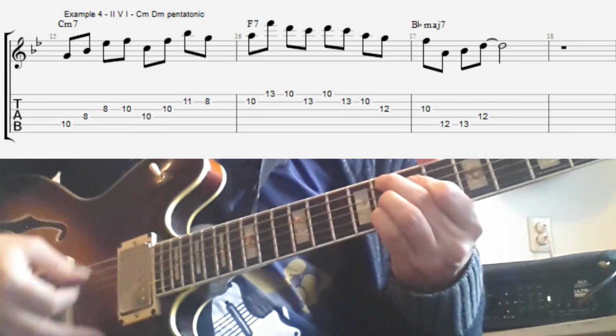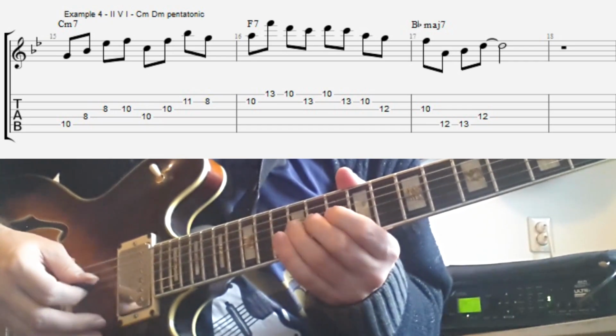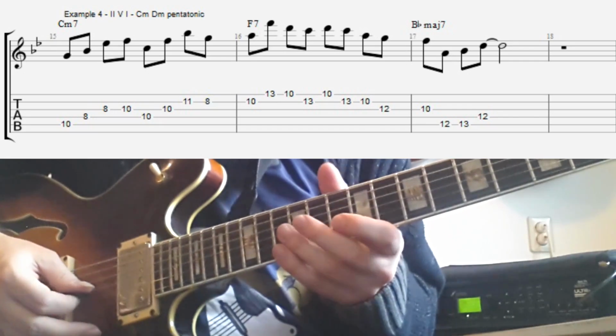and then I move up on the F7, and that's sort of a sequence actually.